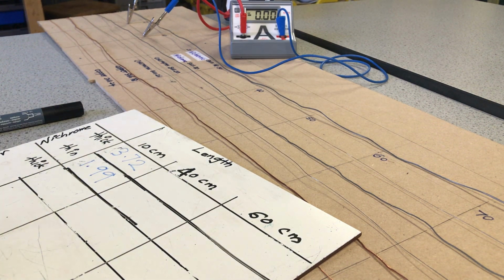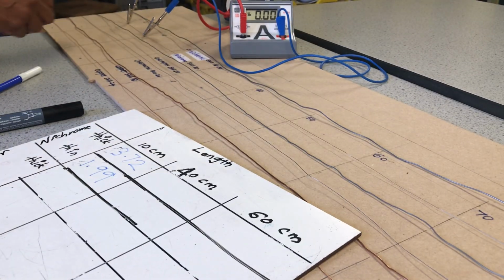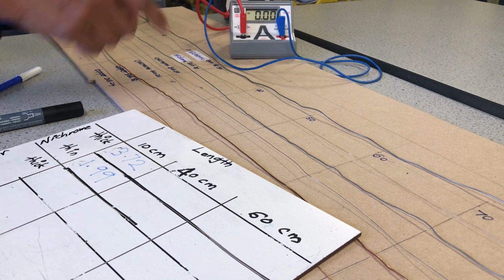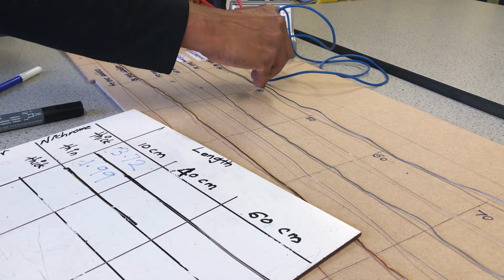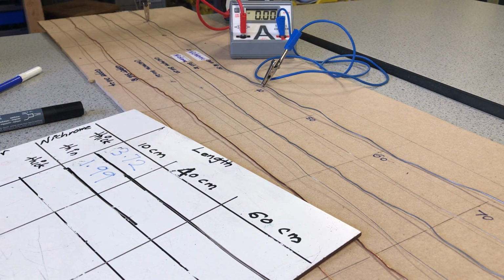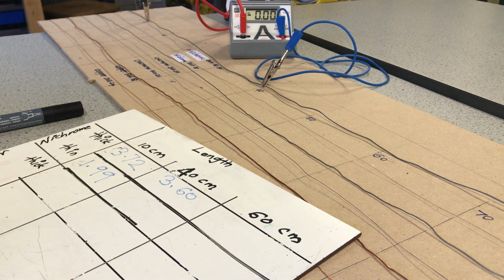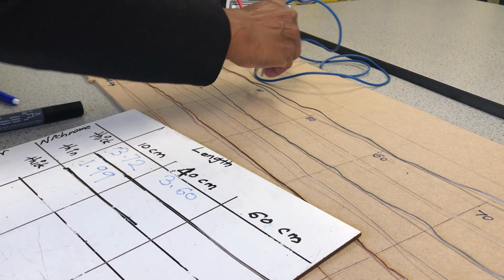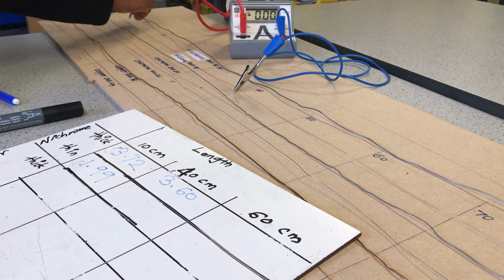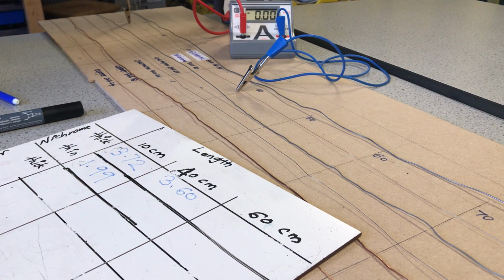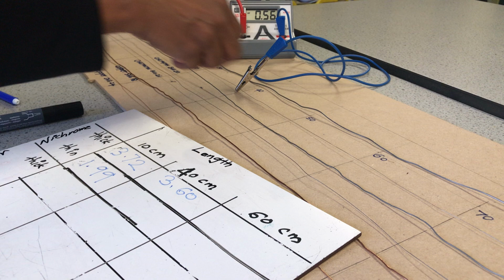And then I'm going to measure for the thick nichrome wire for 40 centimeters, which is here. It shows 3.60 amps. Now I'm going to find the value on the ammeter for thin nichrome wire for 40 centimeters. It shows 0.56.